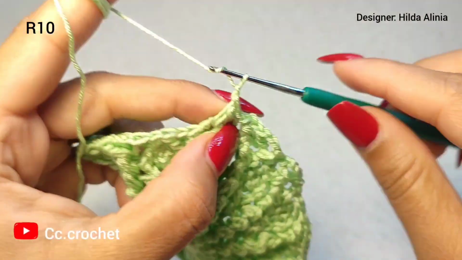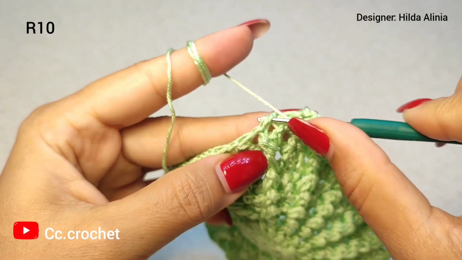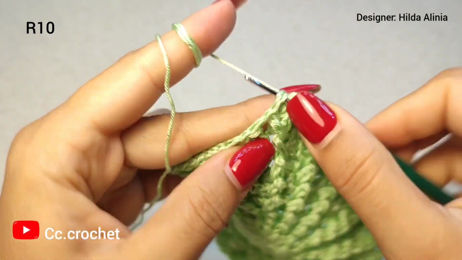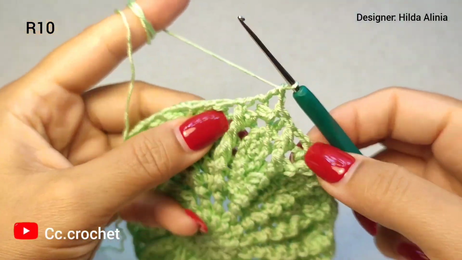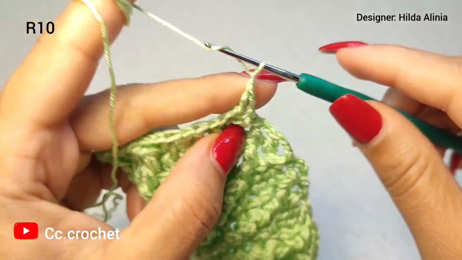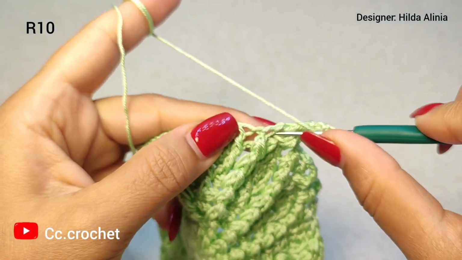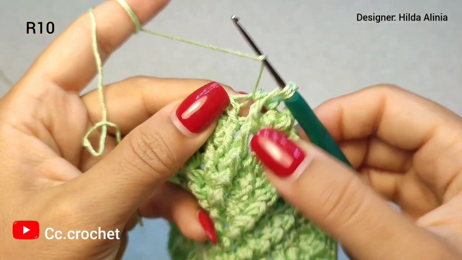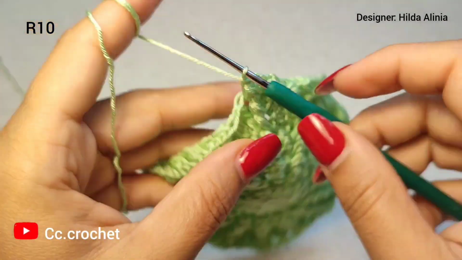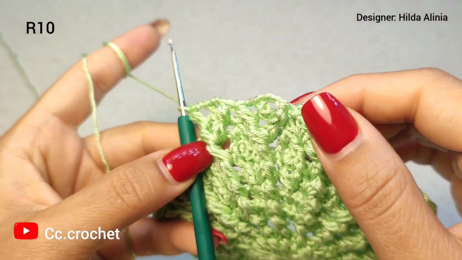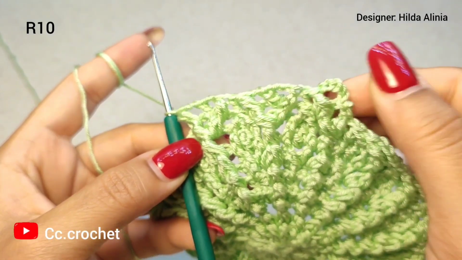Two chain, a double crochet into this 3 chain space, again 2 chain, a bubble stitch around this bubble stitch. Continue this pattern until we finish this round, and I come back here to close this round.